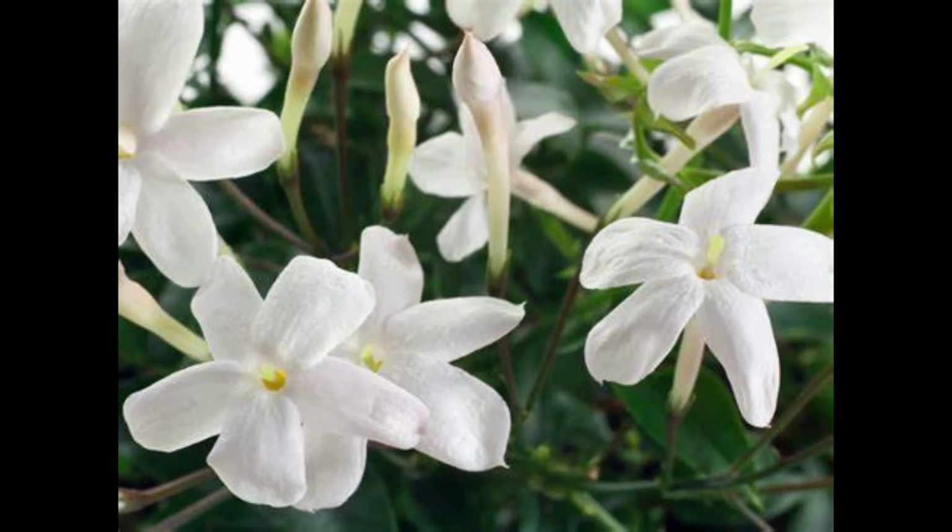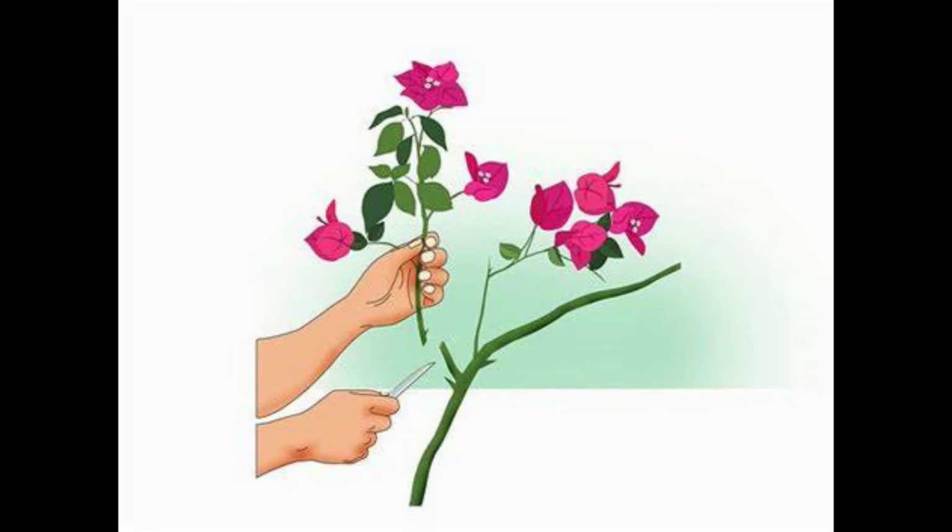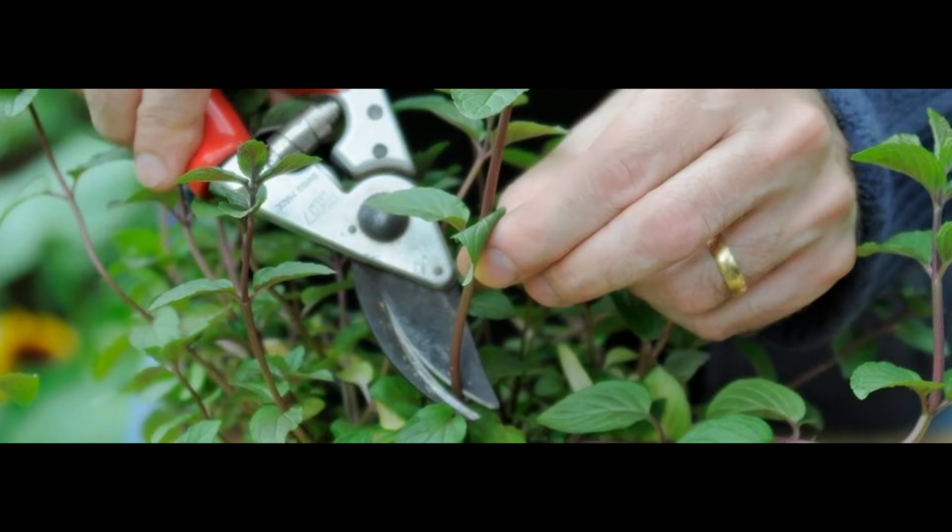The last plant that I tried to reproduce asexually was jasmine. There are a variety of jasmine plants that reproduce through stem cutting, which basically means that I grab a piece of jasmine, cut it, put it in water, wait for it to root, and after it roots, I put it into a flower pot, and then it grows a completely new and healthy jasmine plant.